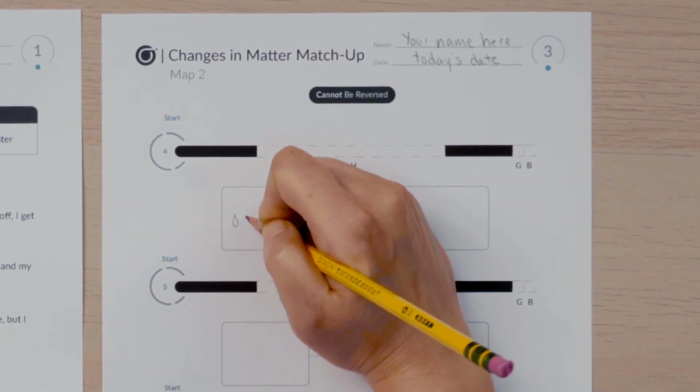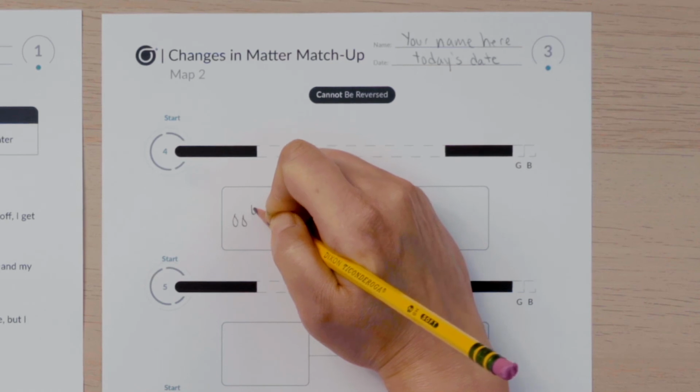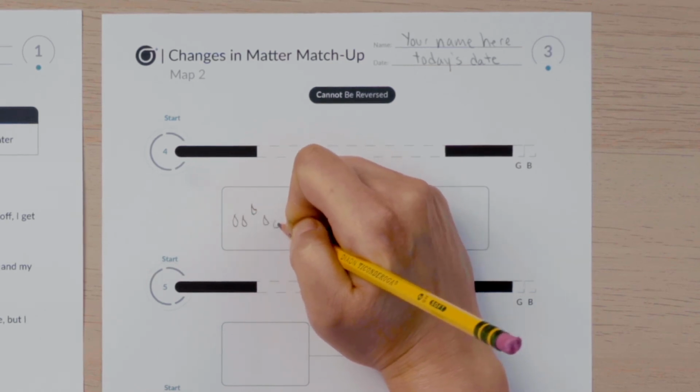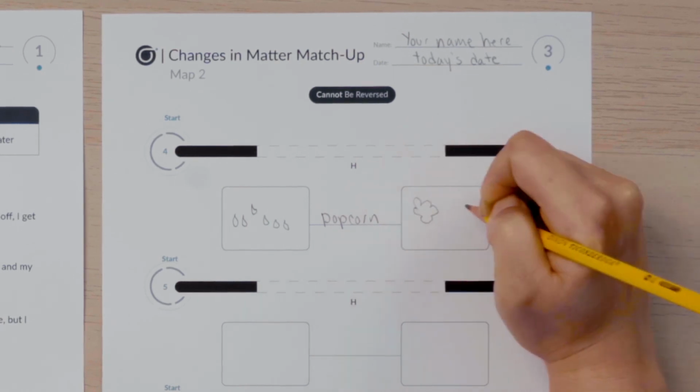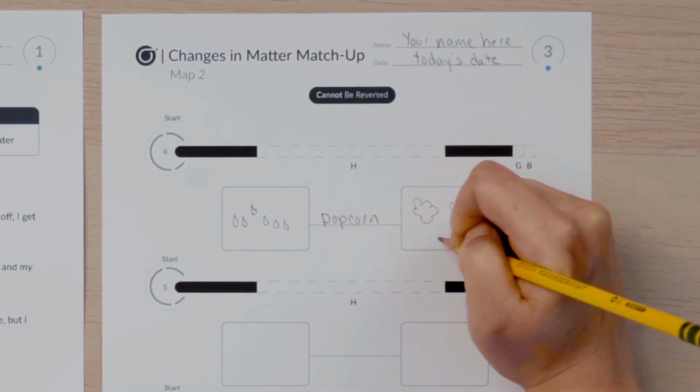The popcorn started out cold and hard, so in the first box, I will draw unpopped kernels. After the kernels were heated, they exploded and popped, so I will draw popped popcorn.